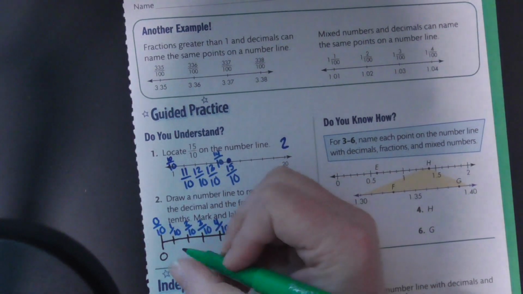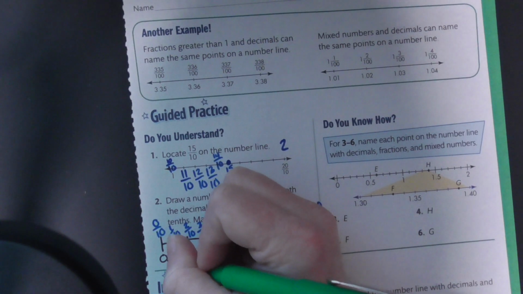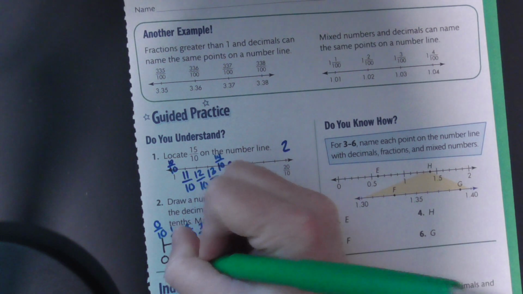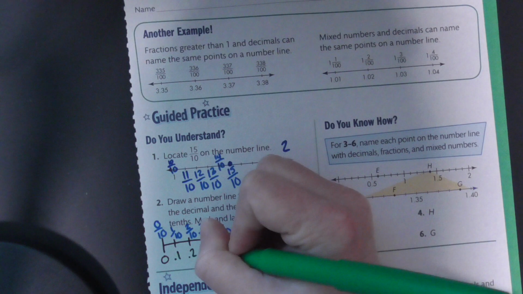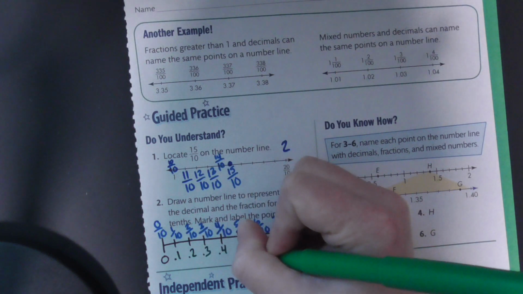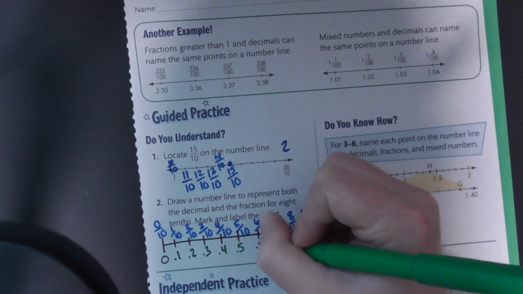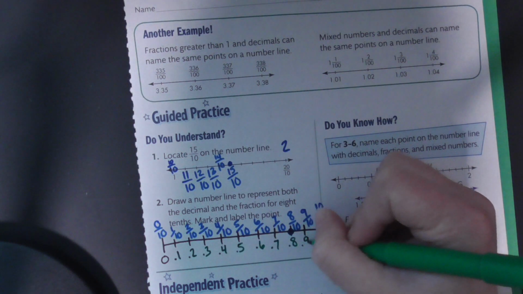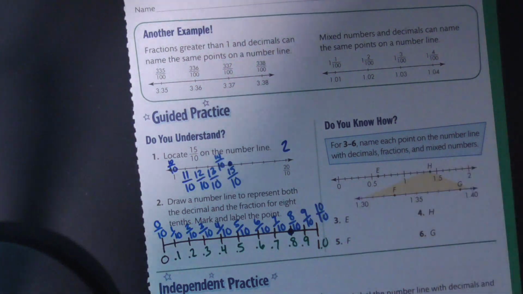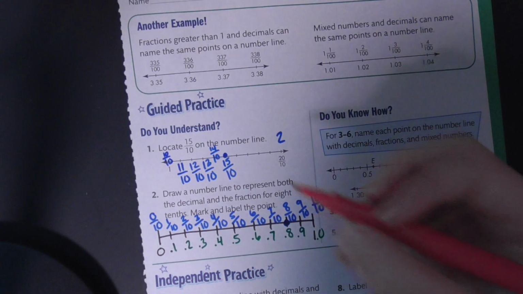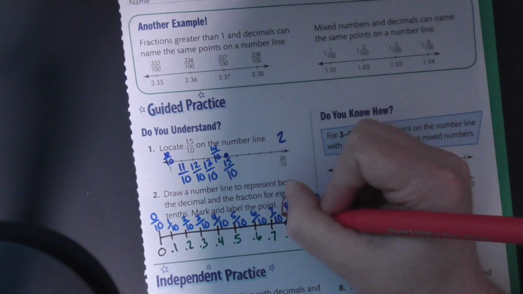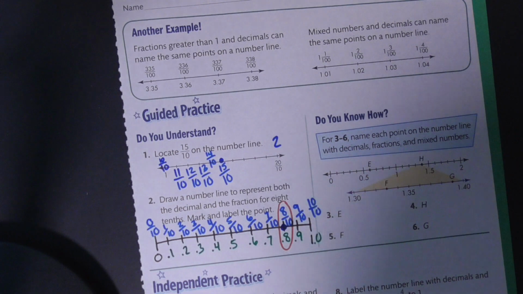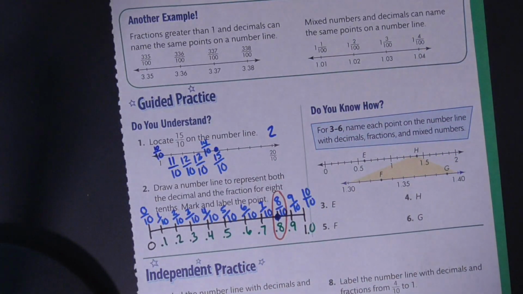So on the bottom, this is 0.0, and then I'm going to have 0.1, 0.2, 0.3, 0.4, 0.5, 0.6, 0.7, 0.8, 0.9, and then this is 1.0. So my point right here is 8/10 or 0.8, and it is marked right here on my number line.